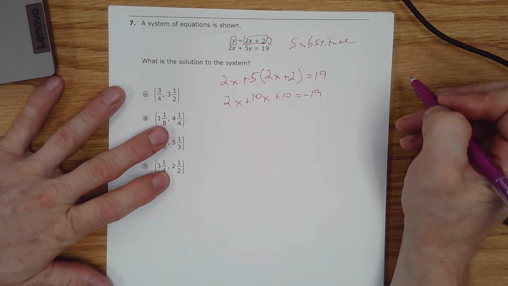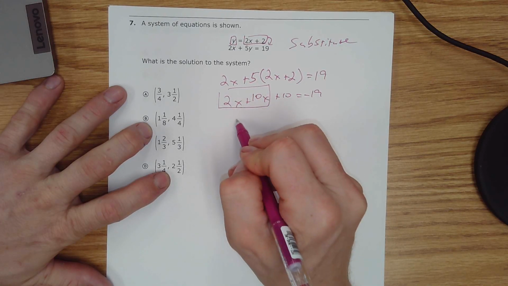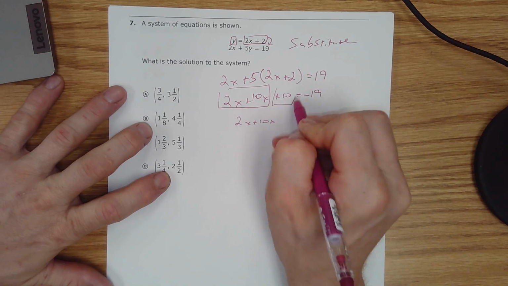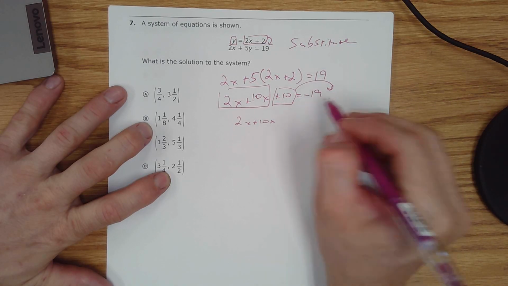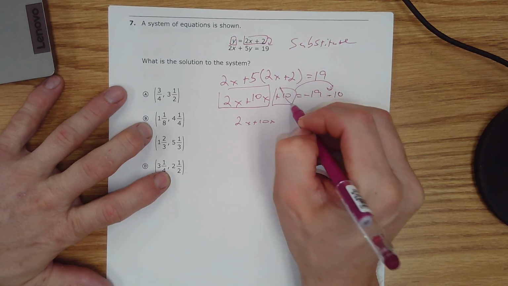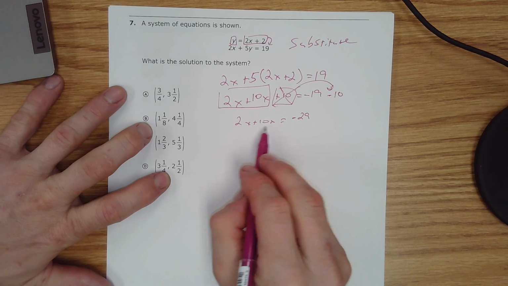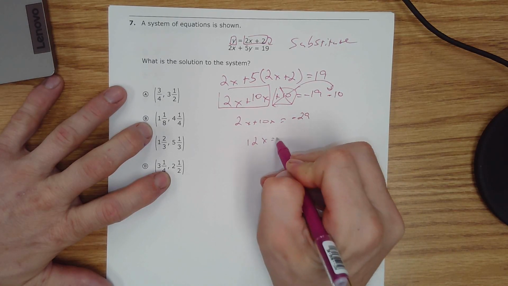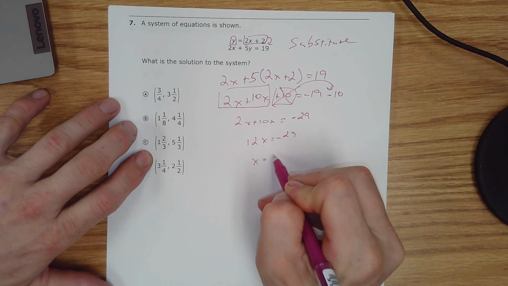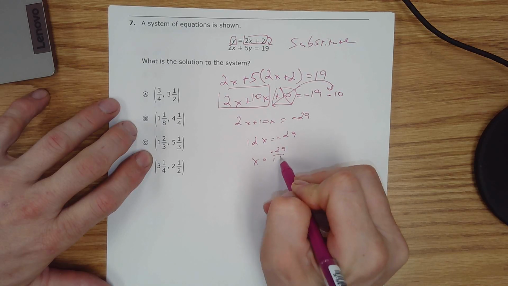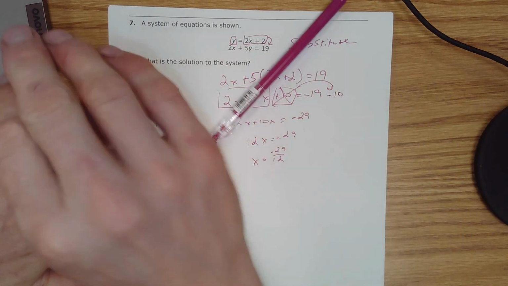All right, so now let's do variables left, constants right. My variables are already on the left, so it's going to be 2x plus 10x. Let's move this over here. It's positive on this side, so it's going to be minus 10. So 19 minus 10 equals negative 29. I add these two together and I get 12x equals negative 29. Solving for x, I get x equals negative 29 twelfths. What is negative 29 twelfths? Wrong.